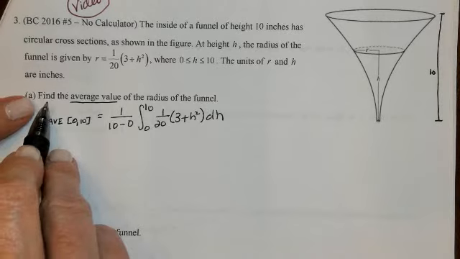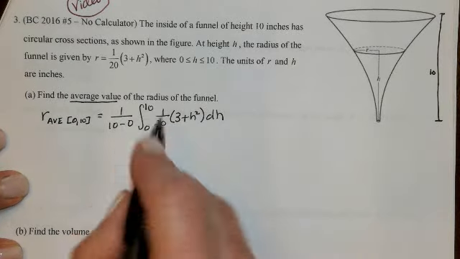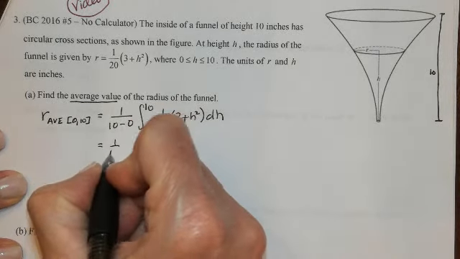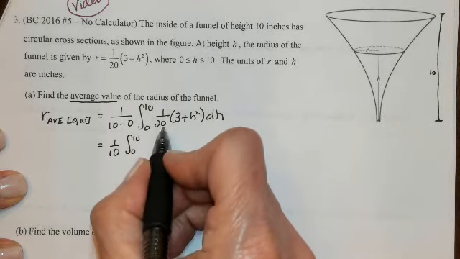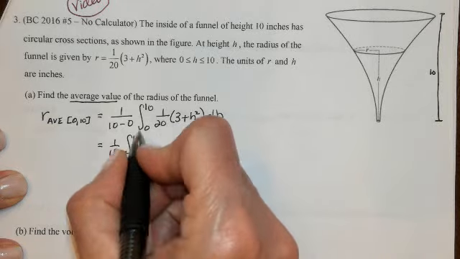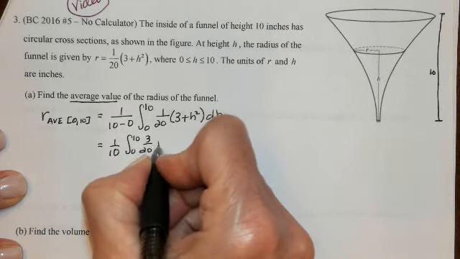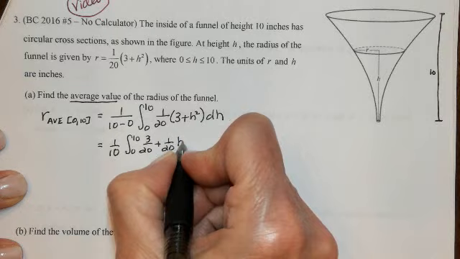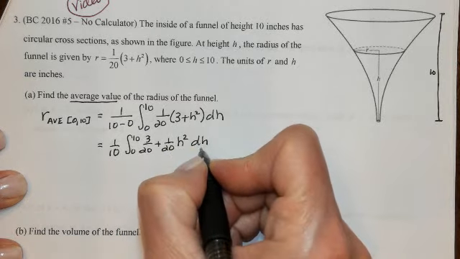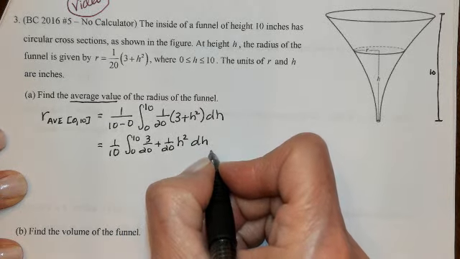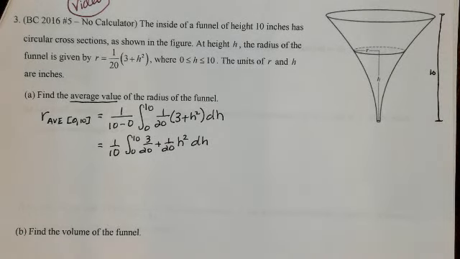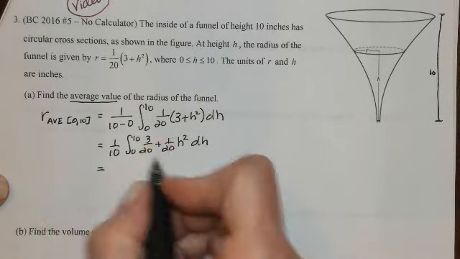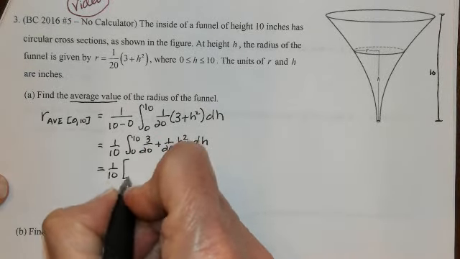Now we're going to actually find it. So we have to evaluate this definite integral. So I'm going to have 1/10. All right, I think I'm going to go ahead and distribute. So this will be 3 over 20 plus 1/20th h squared dh. I probably should have just taken out that 1 over 20, but that's okay. I'll just leave it in there. Okay, so 1/10.